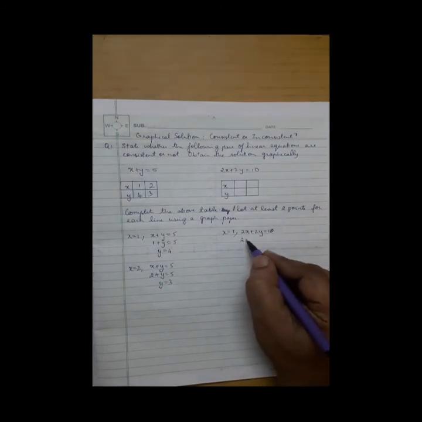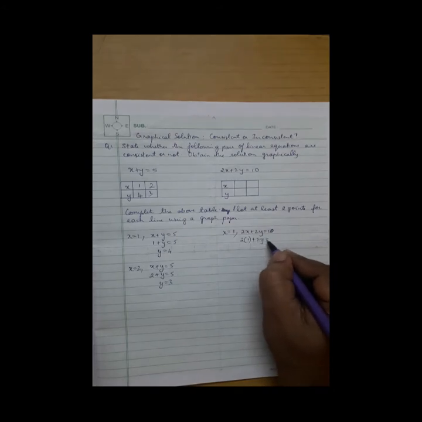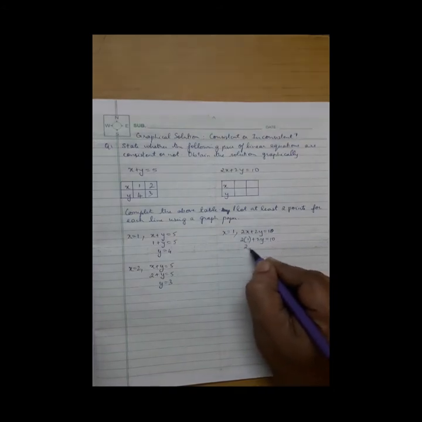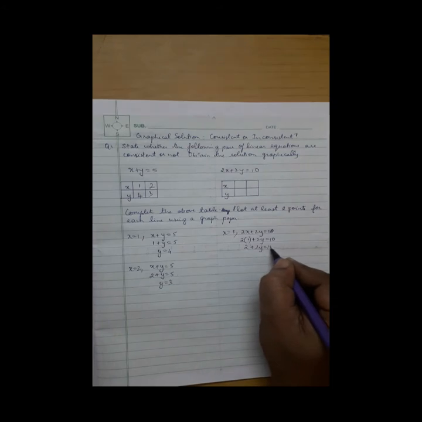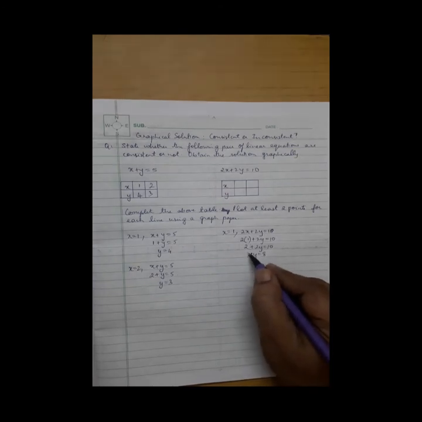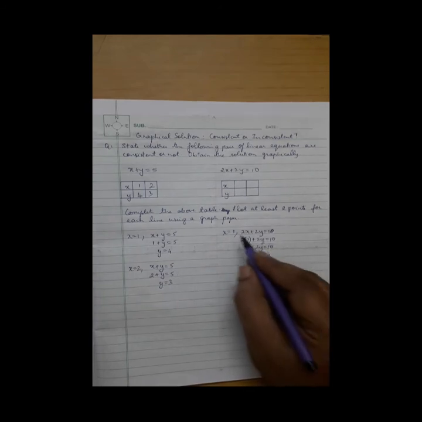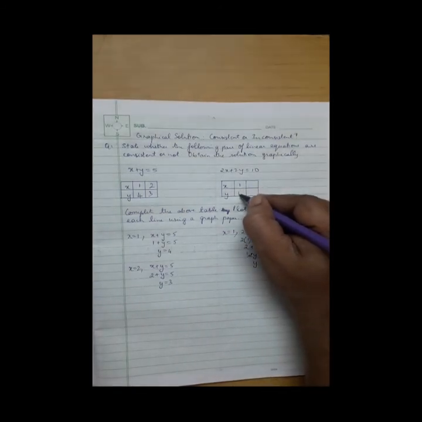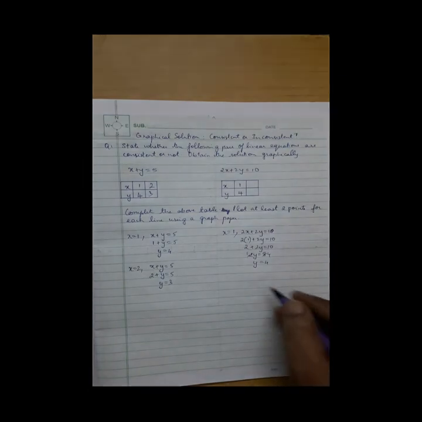Now, substituting x with 1, we get 2 into 1, which is 2, plus 2y equal to 10. Taking 2 to the other side, it becomes negative, 10 minus 2 gives us 8. So 2y equal to 8, 2 fours are 8, that means y is equal to 4. So when x is equal to 1, we get y equal to 4.